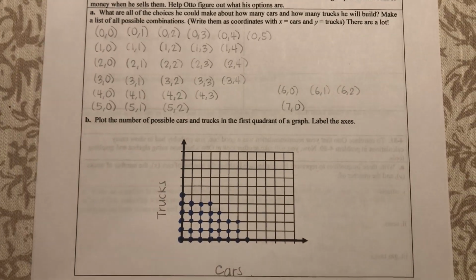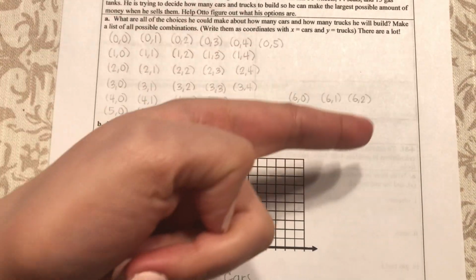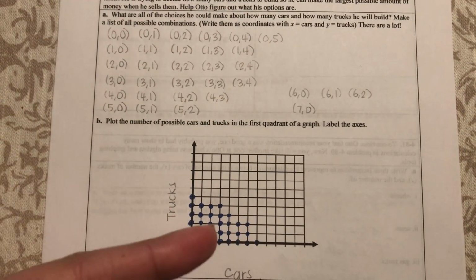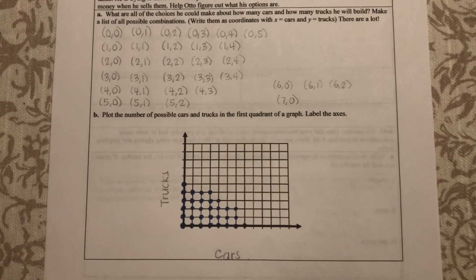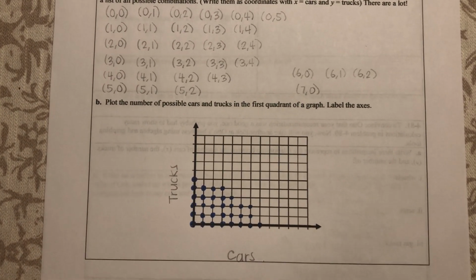And letter B, you're just asked to plot all the coordinates, so I just literally took all of these and plotted them down here. Remember, in my class, whenever you make a graph, you should always label the axes.